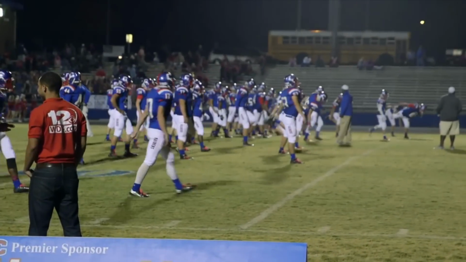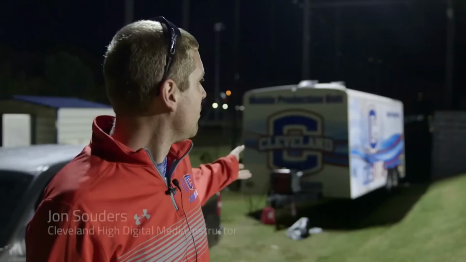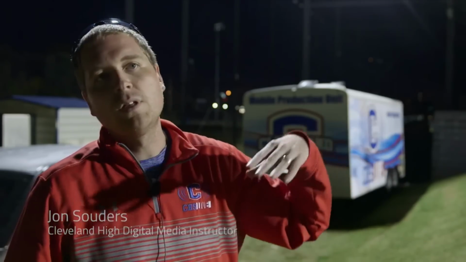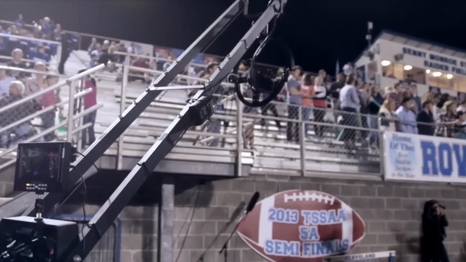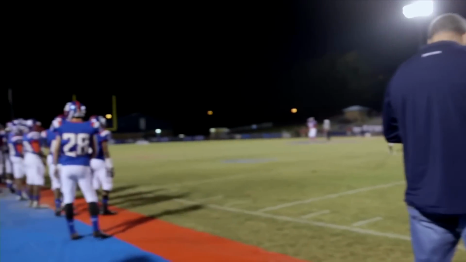Right now we're at our Friday night football game. You can see the trailer behind us. We've got students in there doing all the production, switching, audio, graphics, and then we've got cameras spread out all over the field. We're doing, I think, about 9, 10 cameras right now, so it's been a really cool setup.